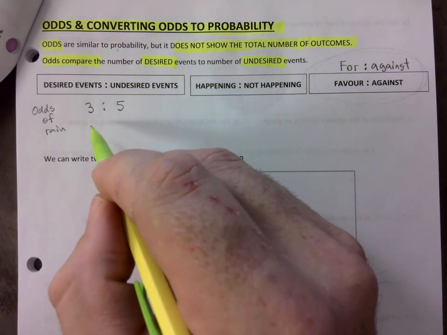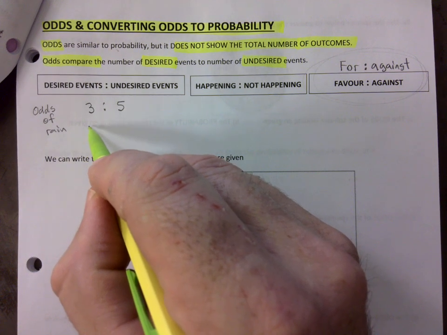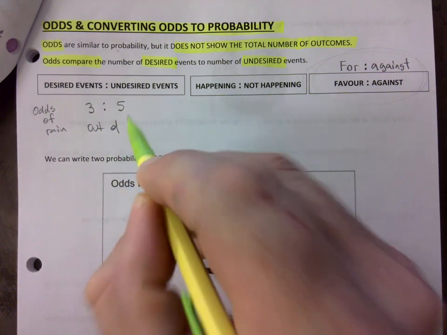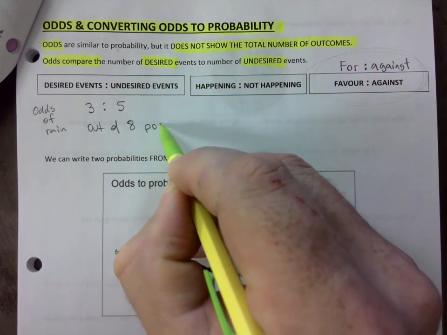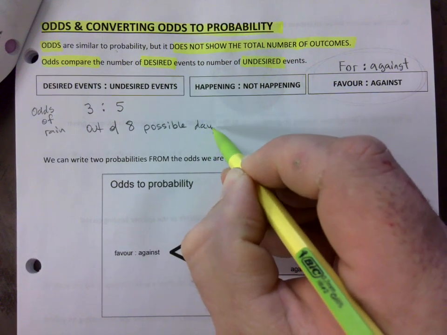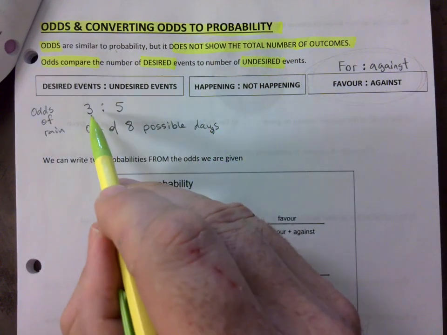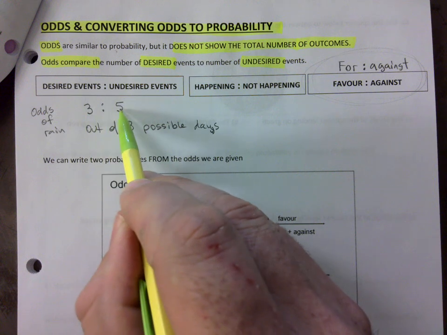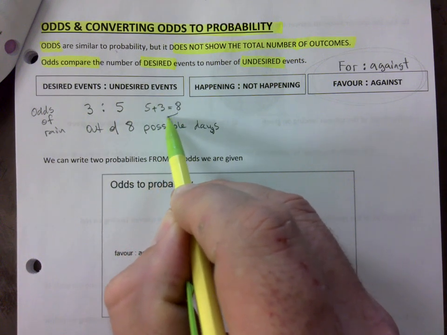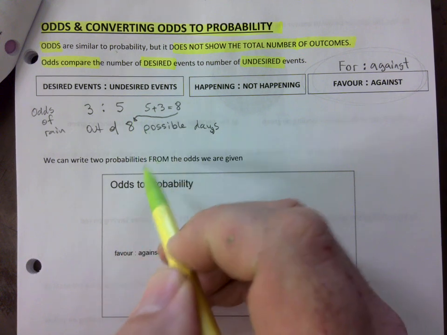This tells us that out of 8 possible days, where did I get the 8 from? You see that 5 and 3? 5 plus 3 is equal to 8. That's how I come up with the total.